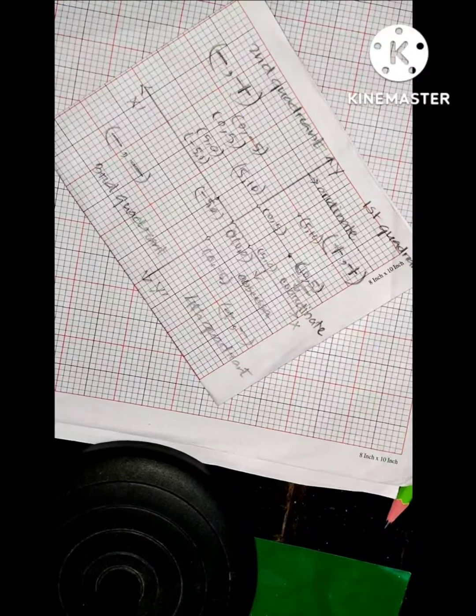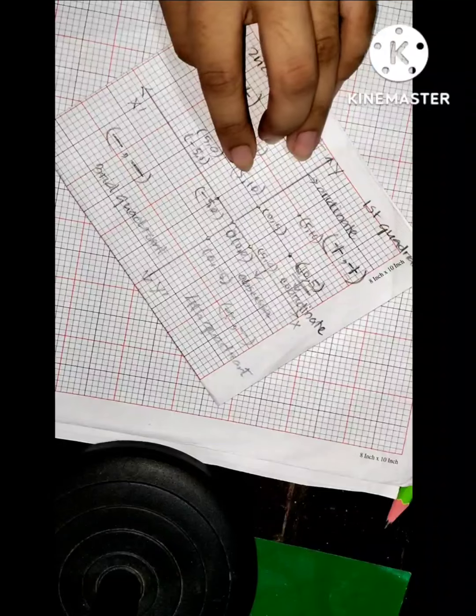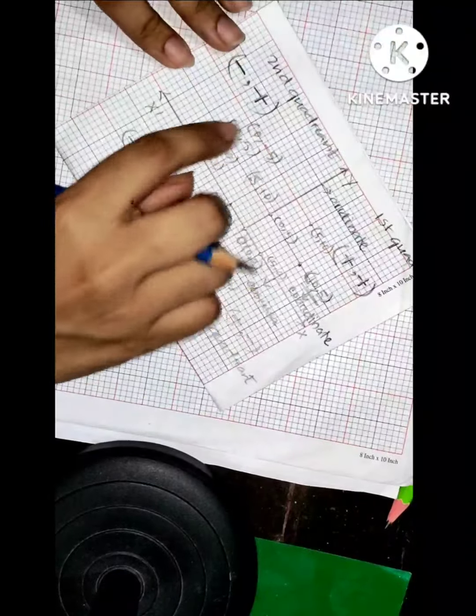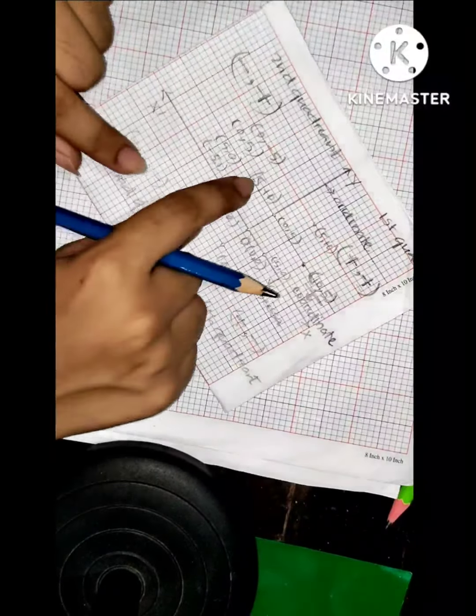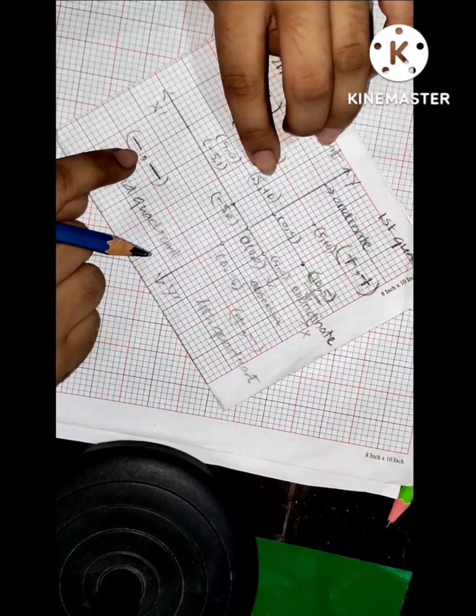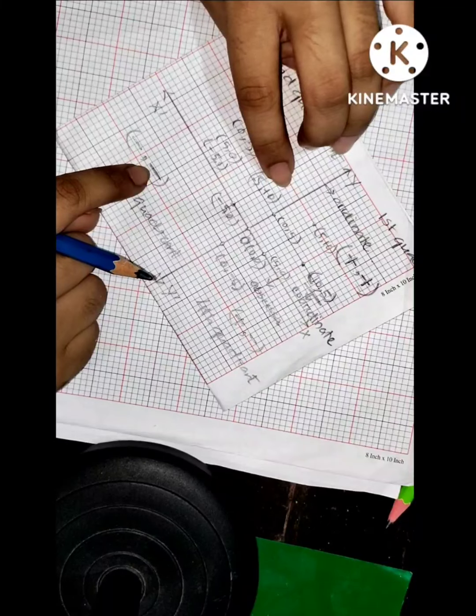Similarly, if I tell you to find minus 5, 10, it will be in this quadrant. As this is rough, I'm not doing it here. What if minus 5, minus 10? What would you do? Minus 5, minus 10 will be here, right? Because the x value is negative and the y value is also negative.